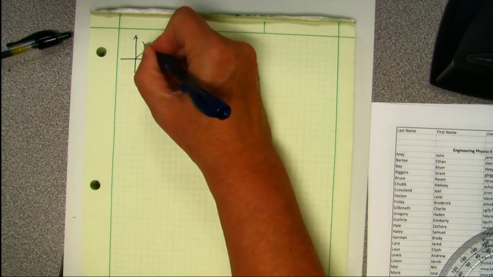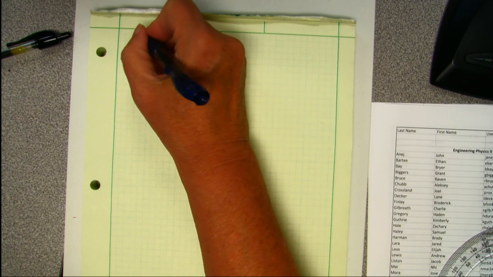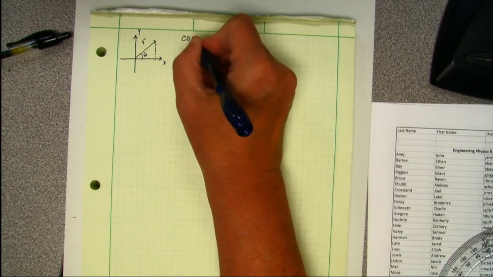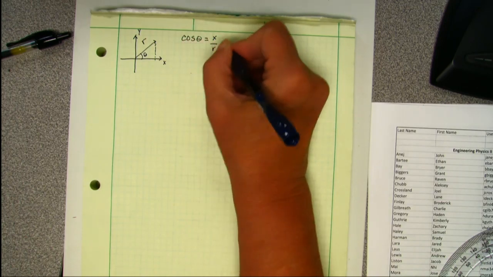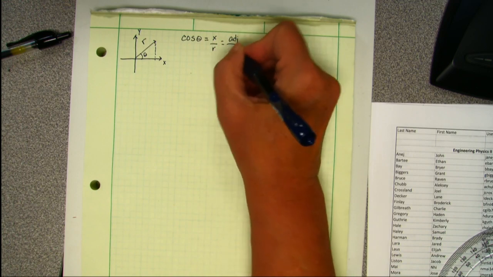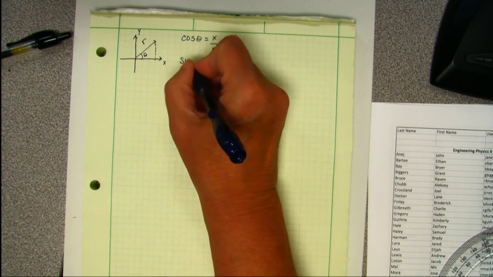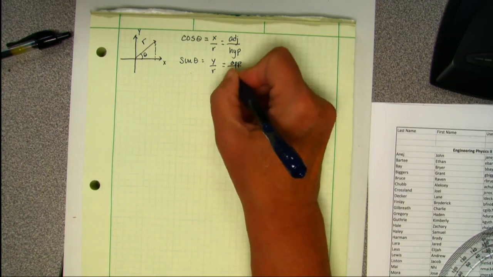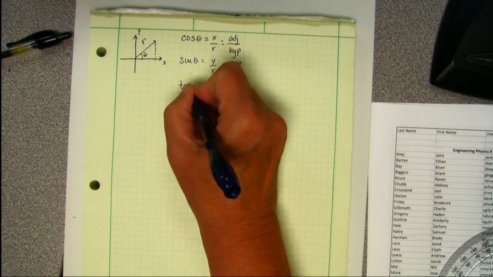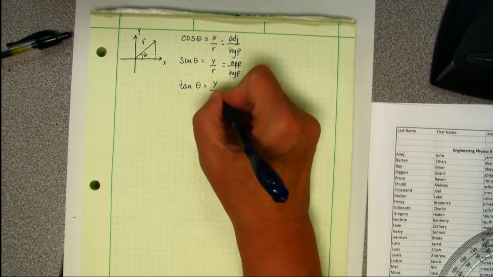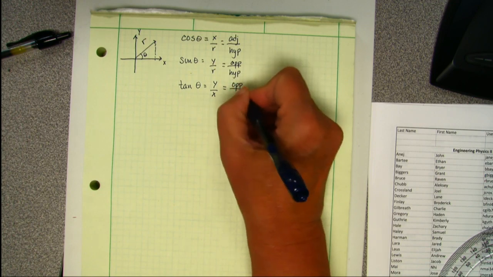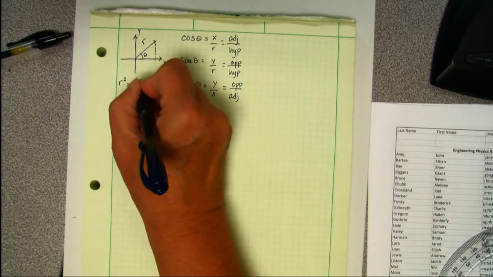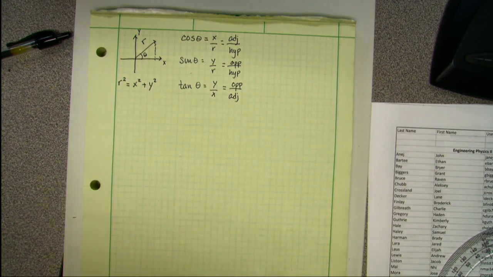Get our triangle up here, this is R. And we have our Y and our X, and that's my angle. So now I know the cosine of my angle is my X over R, or my adjacent over my hypotenuse. My sine of my angle is my Y over R, my opposite over the hypotenuse. Tangent is Y over X, my opposite over my adjacent. We can write down that R squared is equal to X squared plus Y squared, our good old Pythagorean theorem.